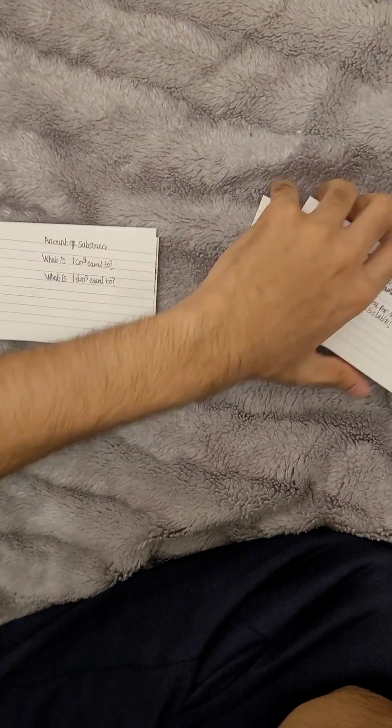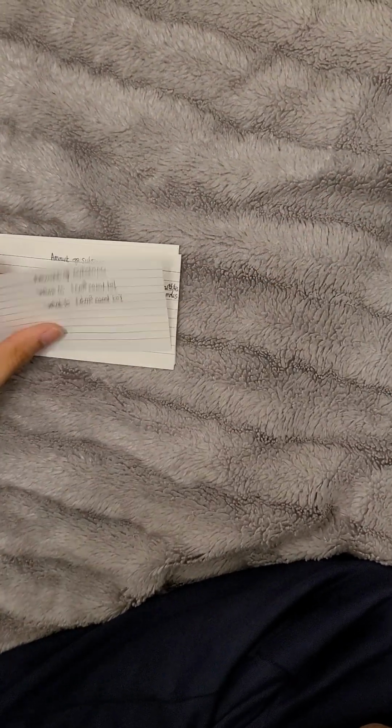What is 1 centimeter cubed equal to? What is 1 decimeter cubed equal to? 1 centimeter cubed is equal to 1 times 10 to the power minus 6 meters cubed. 1 decimeter cubed equals 1 times 10 to the power minus 3 meters cubed.